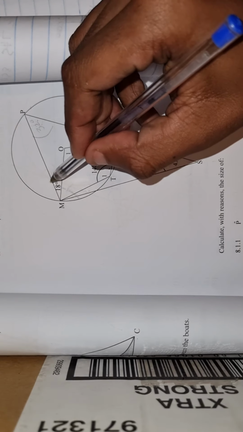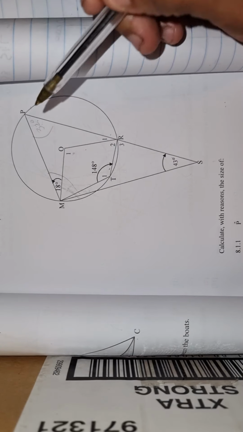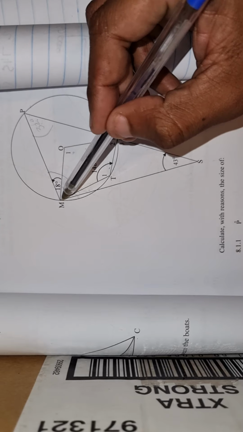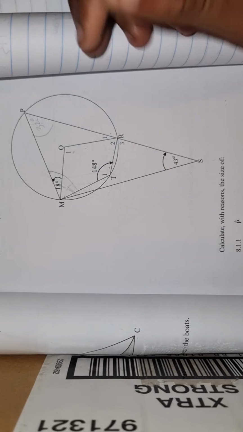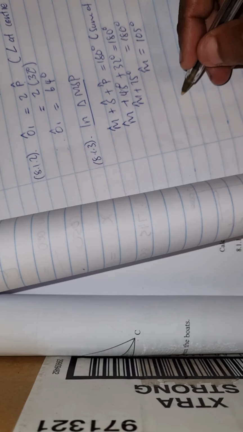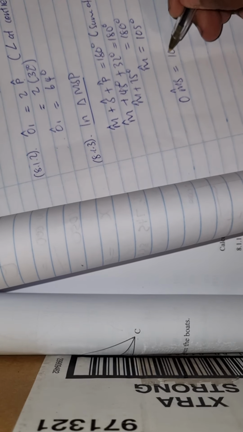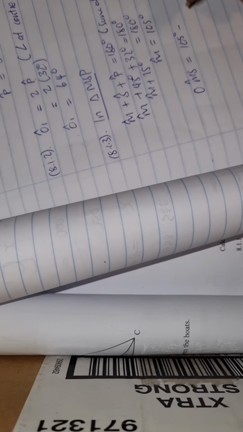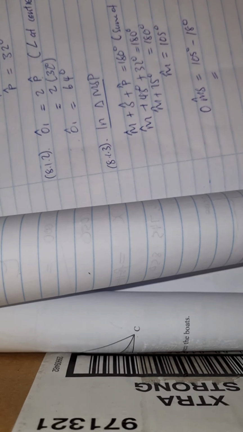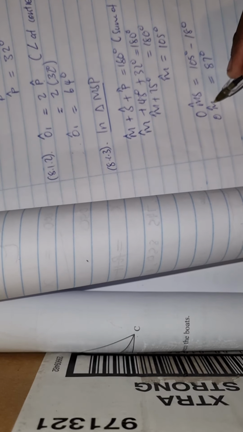So this big angle from here to here is basically 105. To determine angle OMS, we say the big angle minus 18 degrees. So angle OMS is equal to 105 degrees minus 18 degrees, and therefore our final answer is 87 degrees. That's the magnitude of angle OMS.